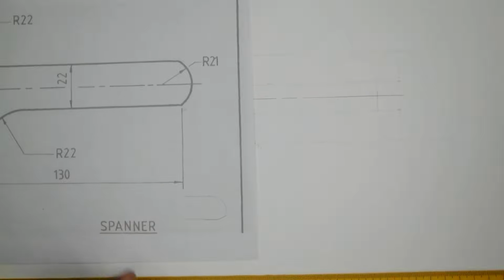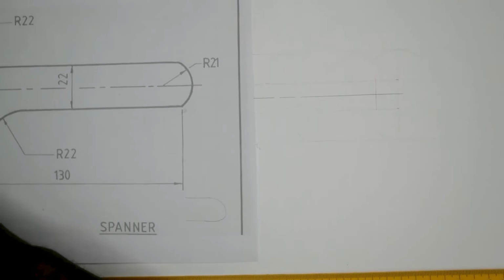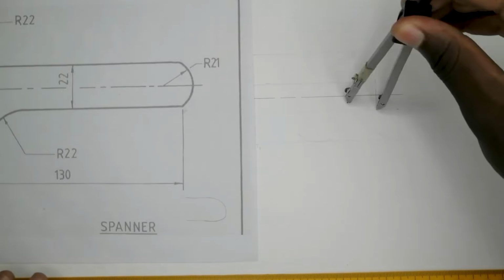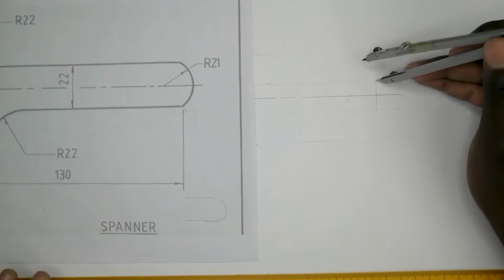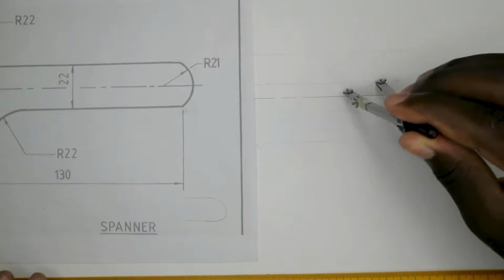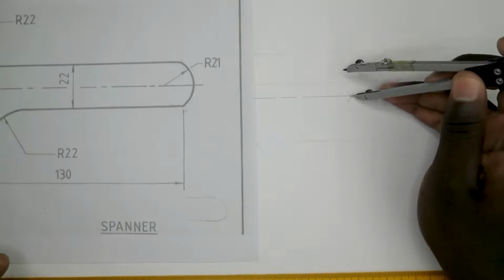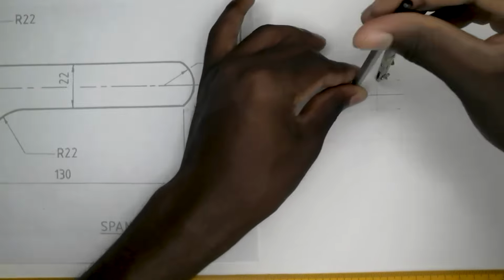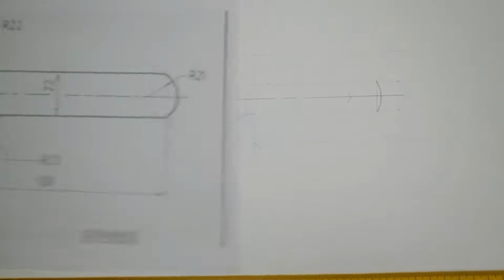So to locate the center of this 21, we will need to measure that 21 millimeters. It's an arctangent to a point and point. Then stand at the point where the arctangent touches, strike an arc. The other point, you also strike an arc. This point should be exactly on our line. So we'll stand there with our actual radius, then draw our arctangent, just like that.